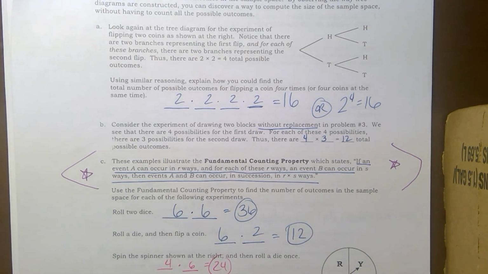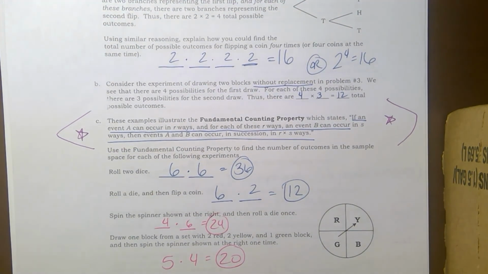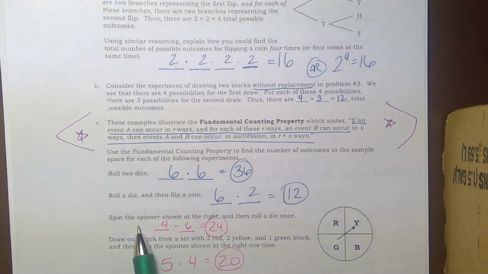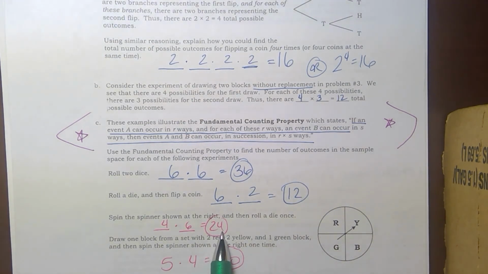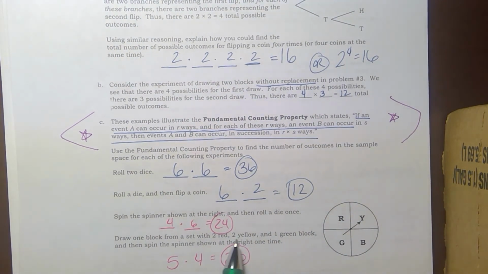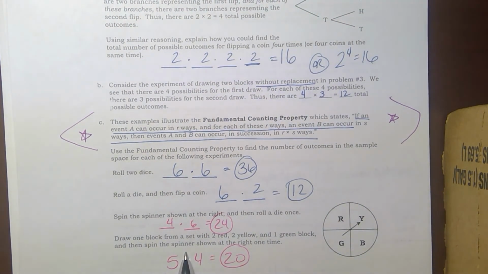If I look at this spinner, if I'm going to spin the spinner and then roll a die, well, there are 4 outcomes on my spinner, 6 outcomes on the die. If I pull a block from a set with 5 blocks and then spin the spinner, I have 20 possible outcomes in my sample space. And then I have a couple of questions for you down here.